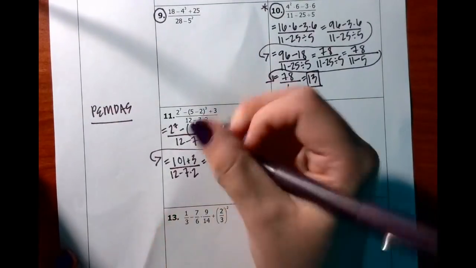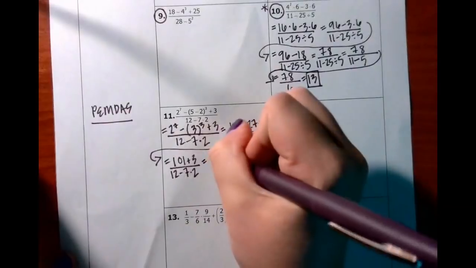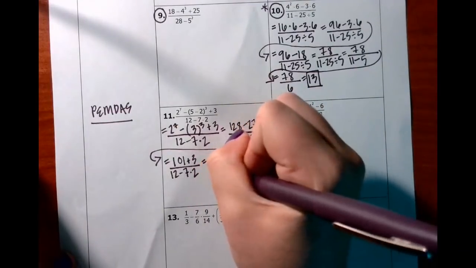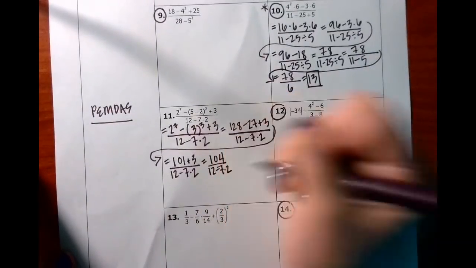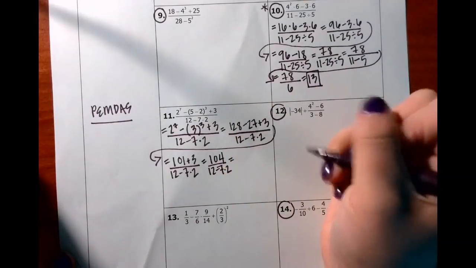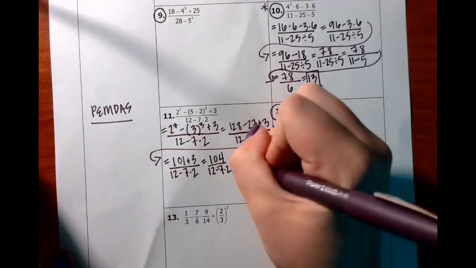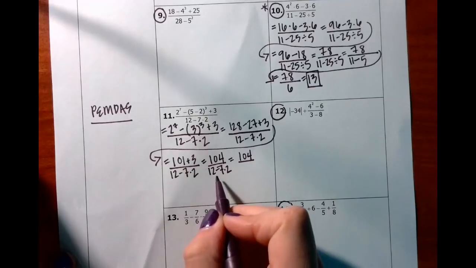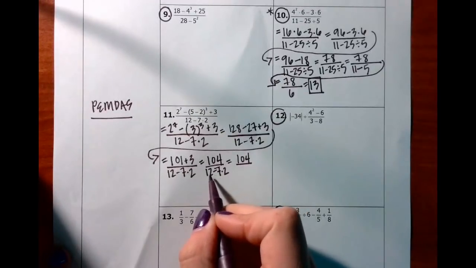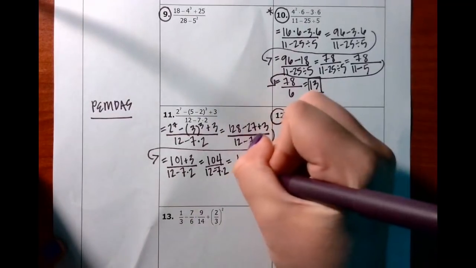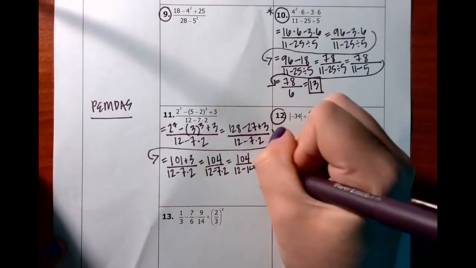Now, 101 plus 3 is 104, all over 12 minus 7 times 2. So now we've done the numerator, we can deal with the denominator. I don't have any parentheses or exponents in my denominator, but I do have multiplication. So 12 minus, I'm going to keep that, 7 times 2 is 14.